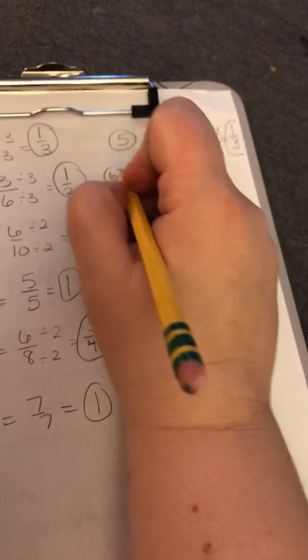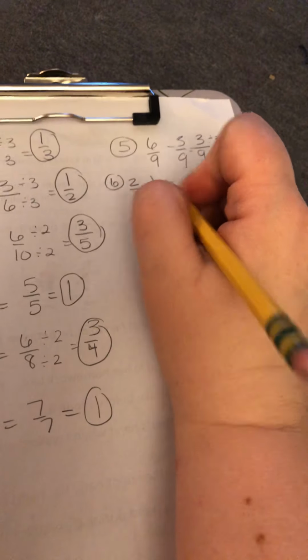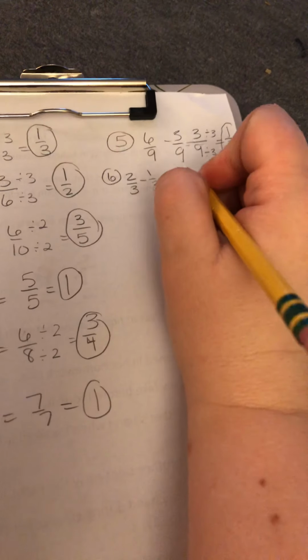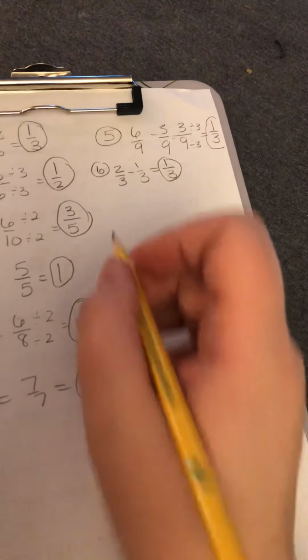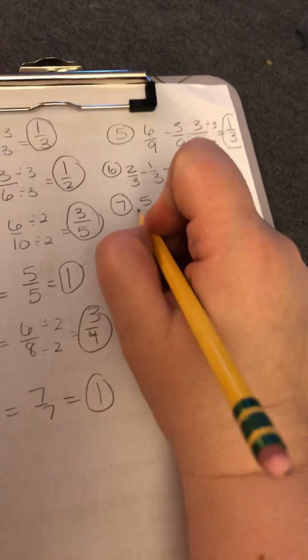Number 6. 2/3 minus 1/3. 2 minus 1 is 1. So 1/3, no simplifying. You're going to find on subtracting there's a lot less simplifying than on adding.